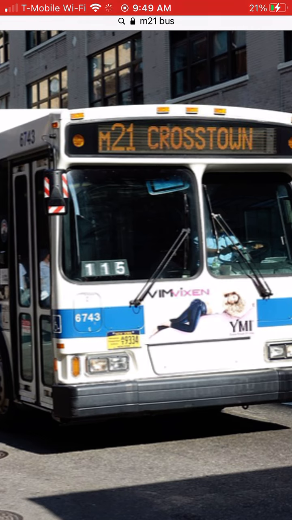Transfer available to M15 and M15 SBS. This stop is East Houston Street and First Avenue. Next stop, East Houston Street and Second Avenue. Transfer available to the F train, M15 and M15 SBS. This stop is East Houston Street and Second Avenue.